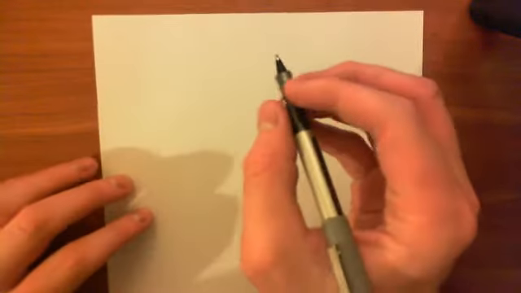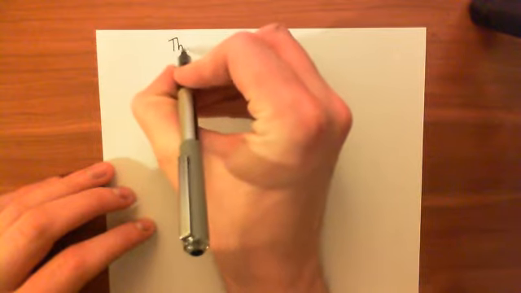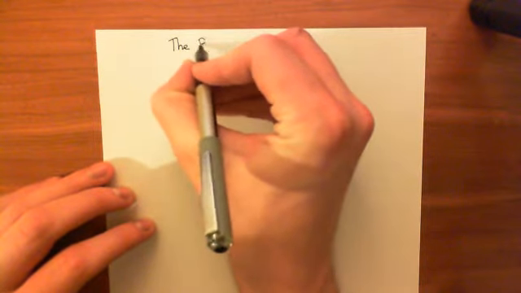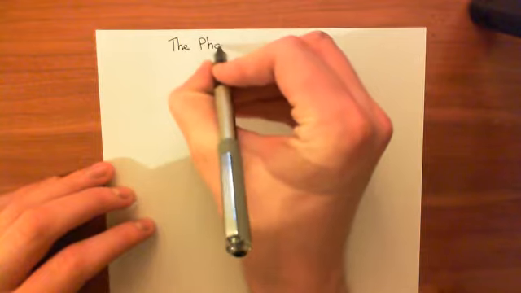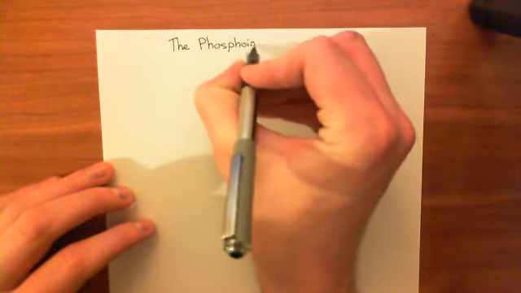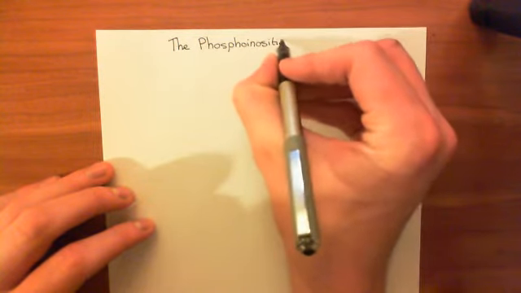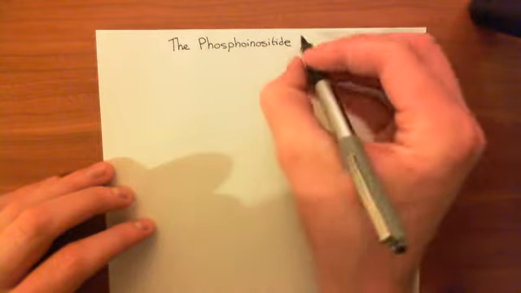So basically the topic for this video is the phosphoinositide pathway. We're going to look at how G-protein coupled receptors can activate a pathway known as the phosphoinositide pathway, and how this can lead to the release of calcium from the endoplasmic reticulum.